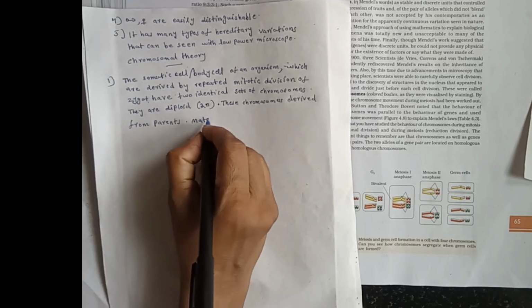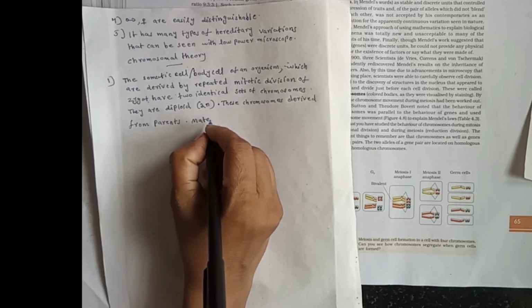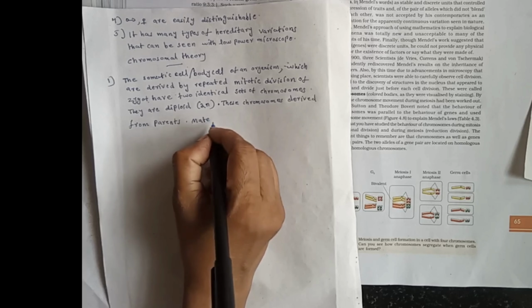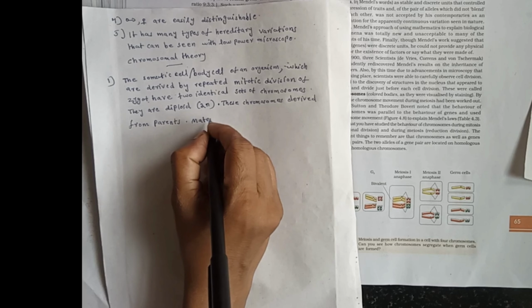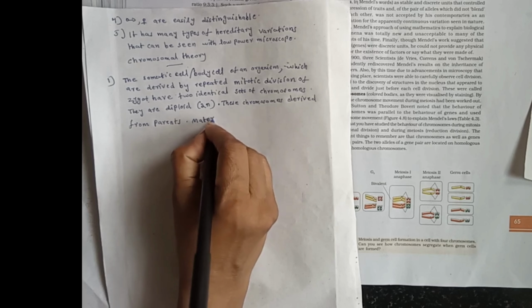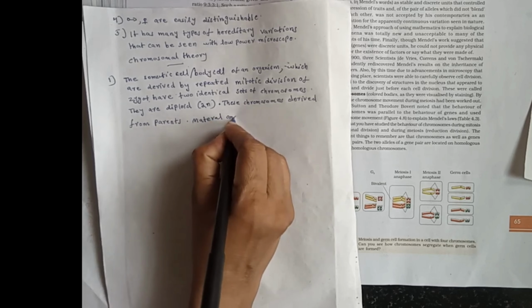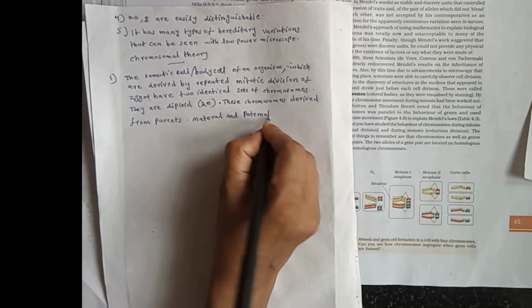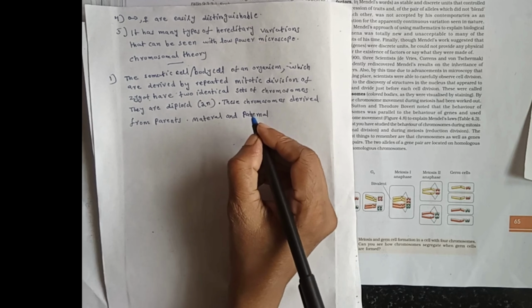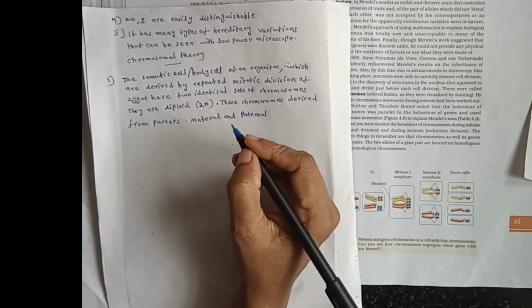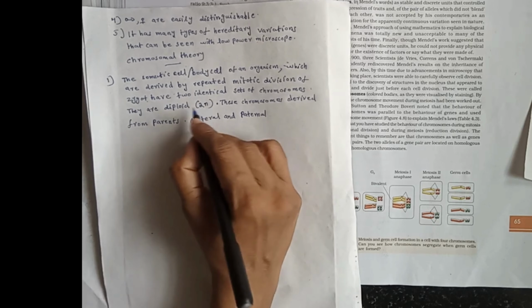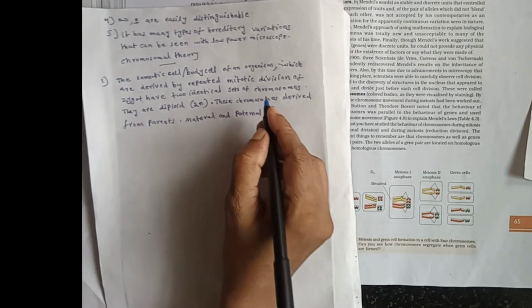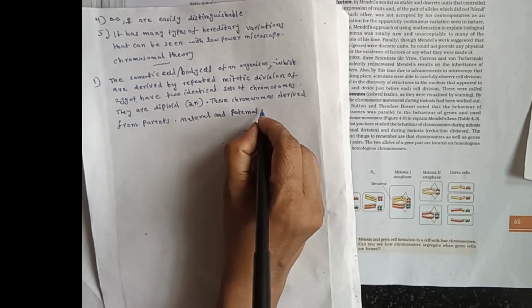Half from the mother and half from the father. 23 from the father and 23 from the mother in the case of humans. That is the 2n case. Humans have 23 pairs of chromosomes.